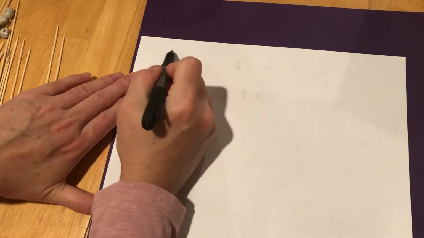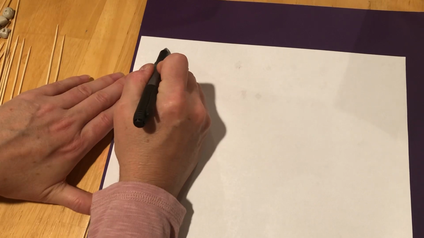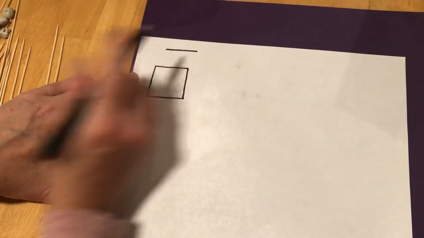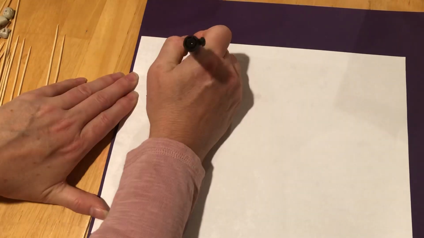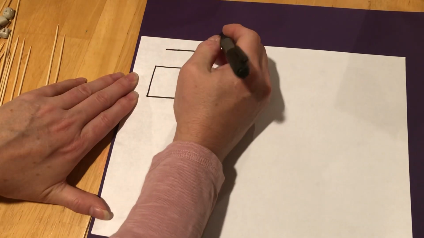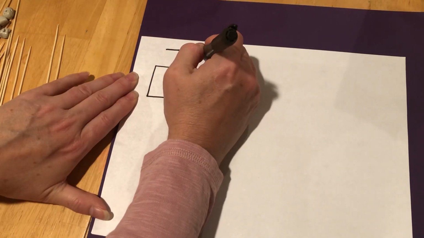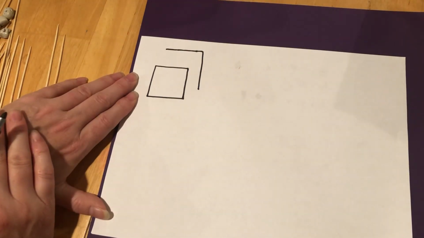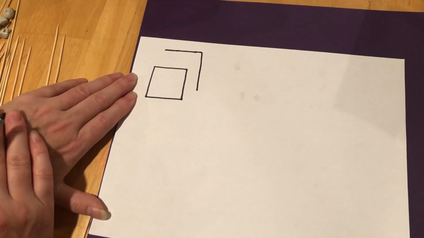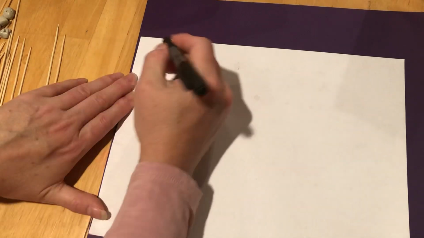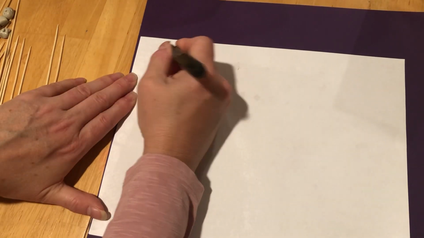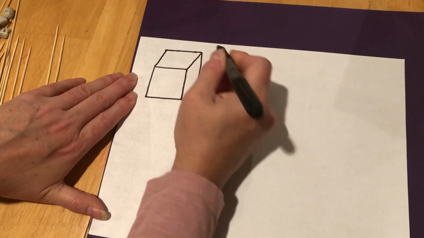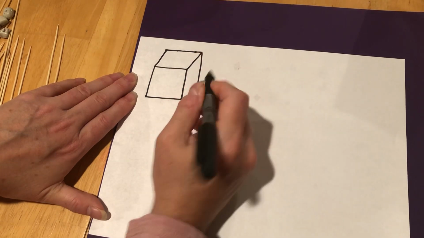Then what I'm going to do is out a little bit here, I'm going to draw a line back here. And then I'm going to draw it down here, just like that. This is kind of like a directed art activity today. So now I'm going to hook this to here, and this to here, and this to here.